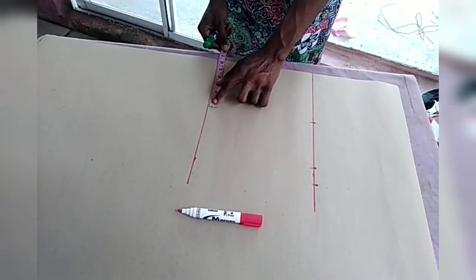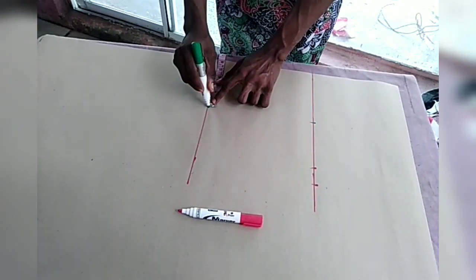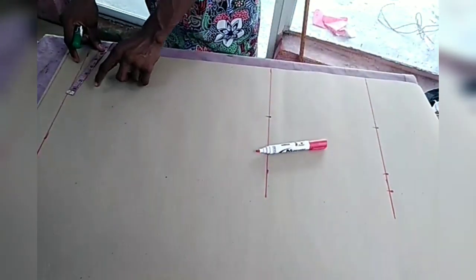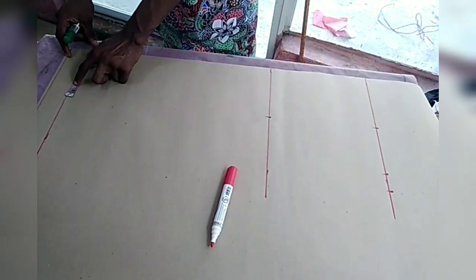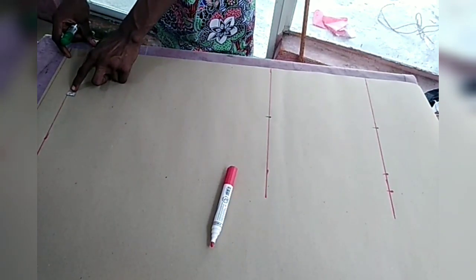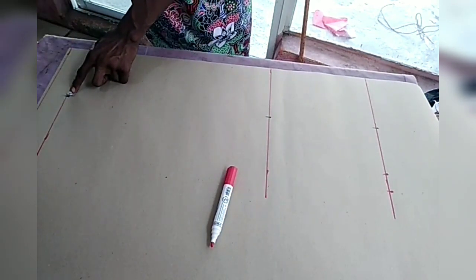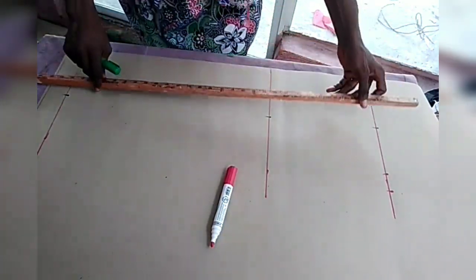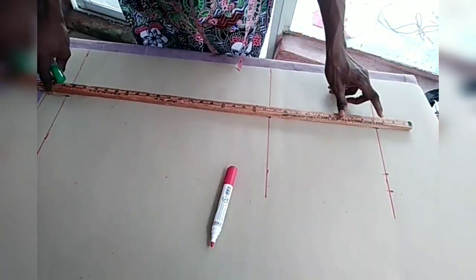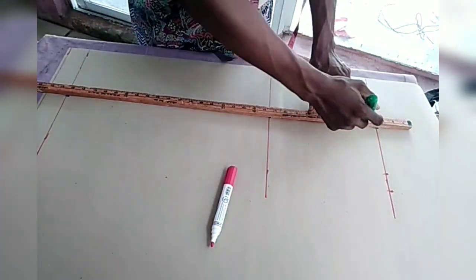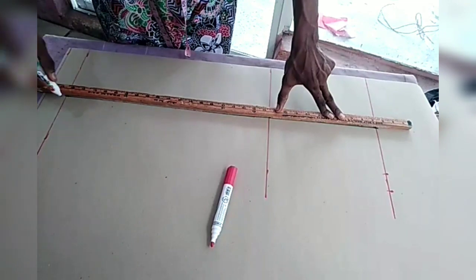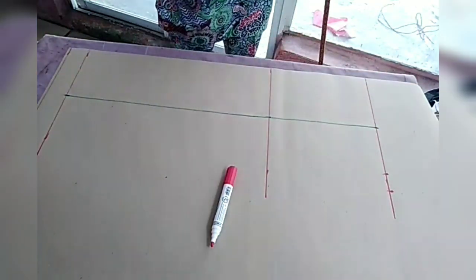Come down here, 6.2, down to my full length. I have my 6.2 here. So after getting my 6.2, I connect all my lines together.